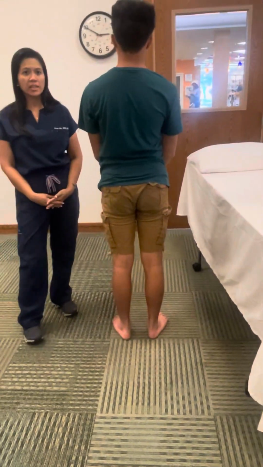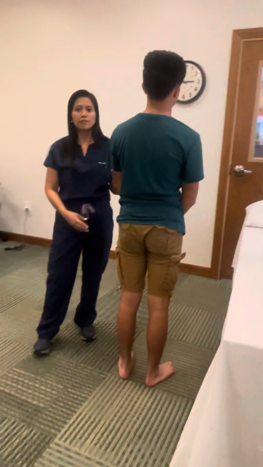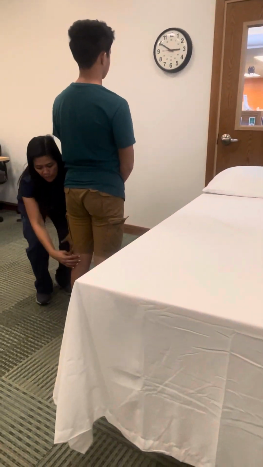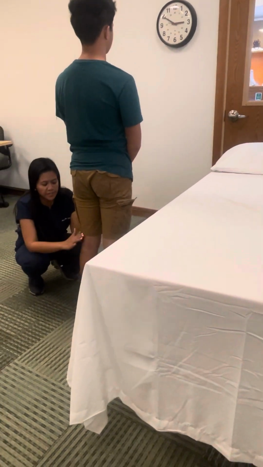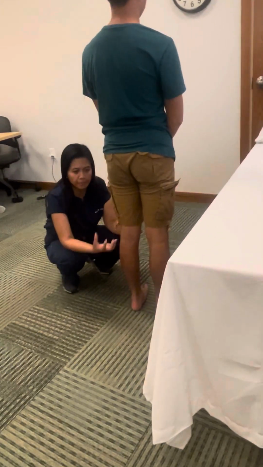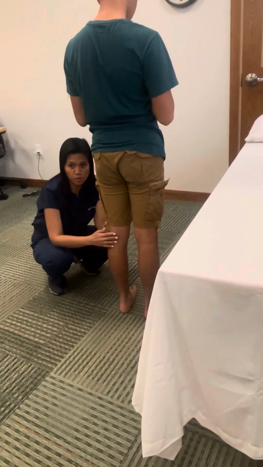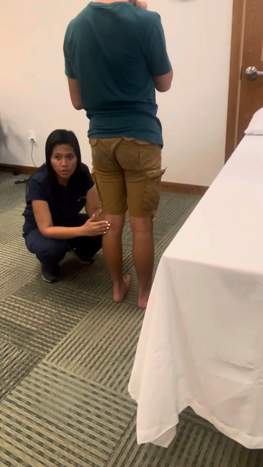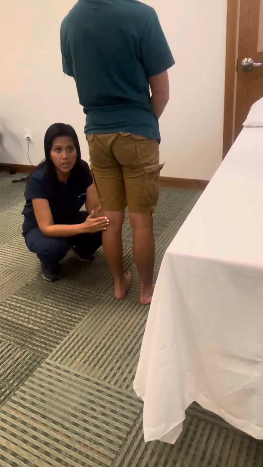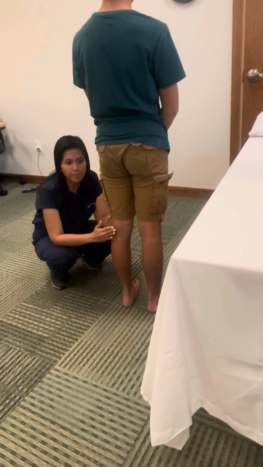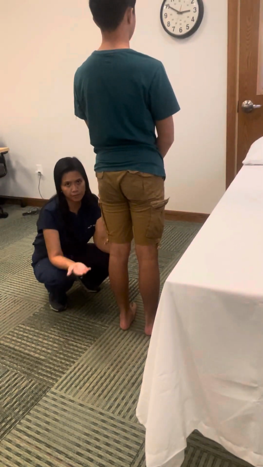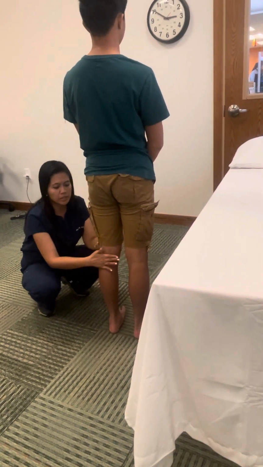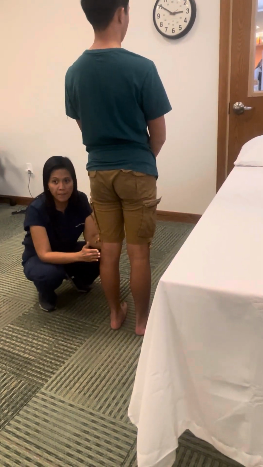With the back area of the knee, if you can palpate a ball-like texture at the back of the knee, that is what we call a Baker's cyst. The patient will usually have a lot of discomfort if you ask them to do squatting, because it presses on the Baker's cyst.